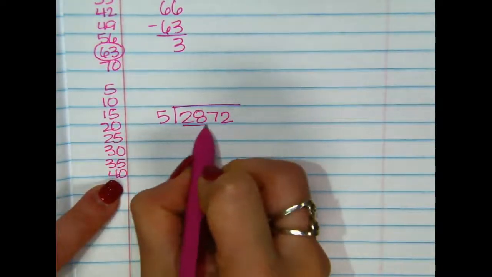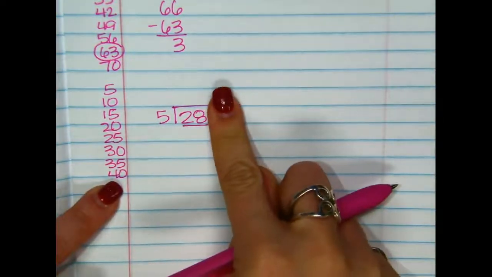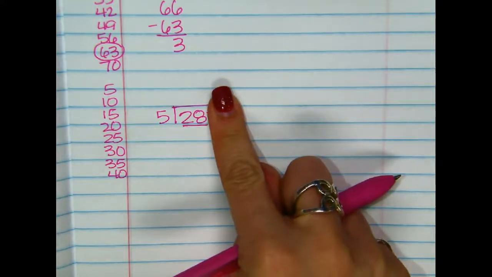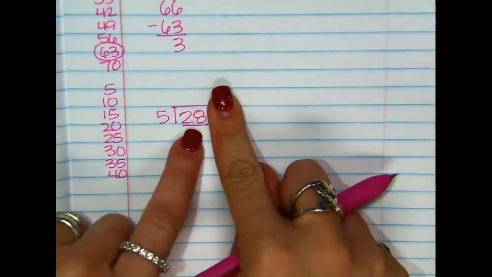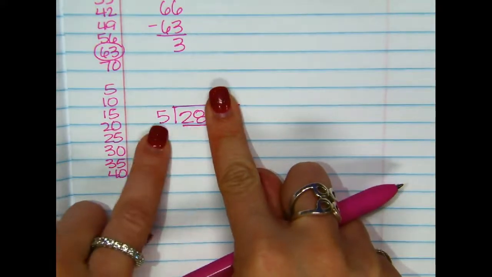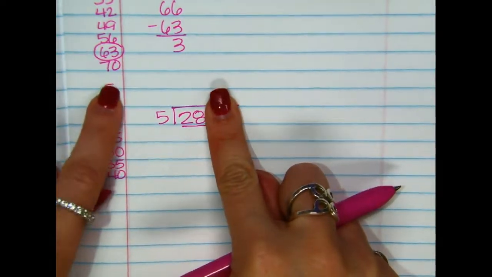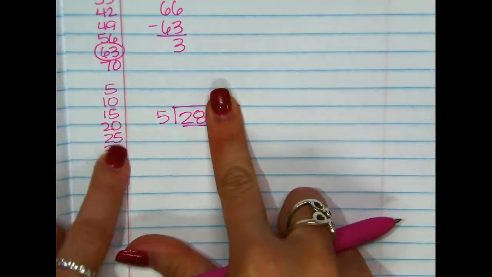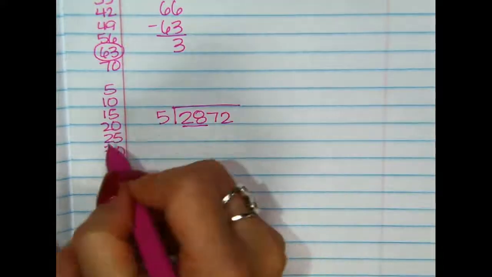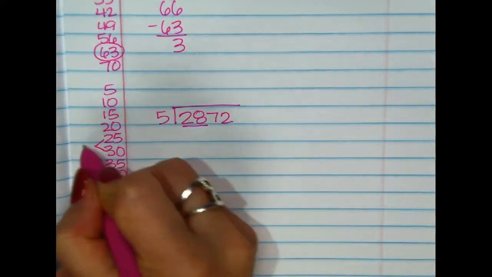Let's look at our first 2 digits. Okay, so we're looking for a multiple of 5 that's close to 28. Okay, so that's closest to 28. So we know that 28 is between 25 and 30.